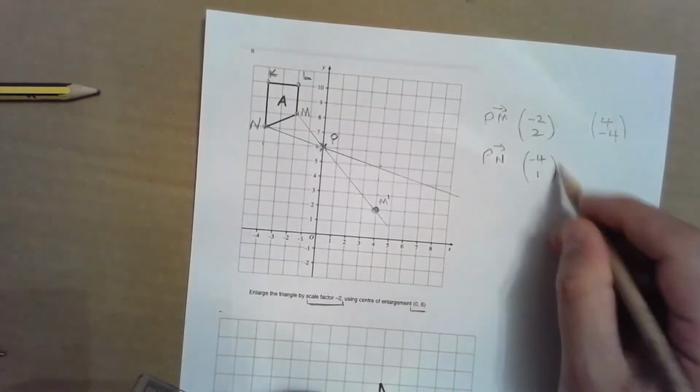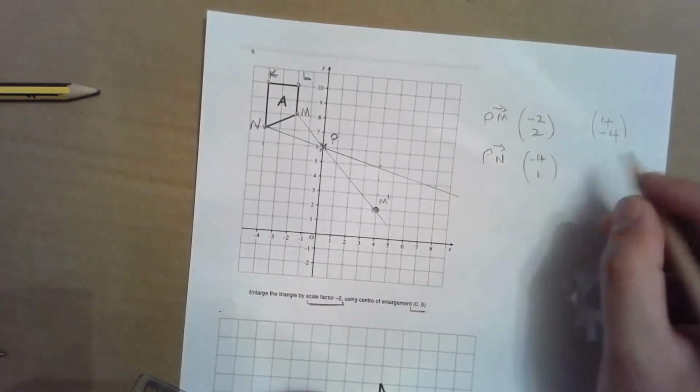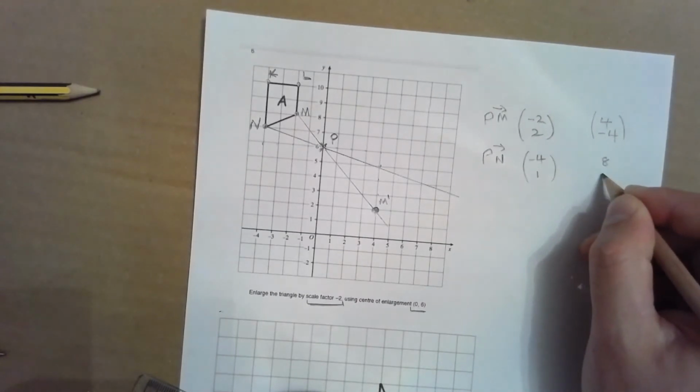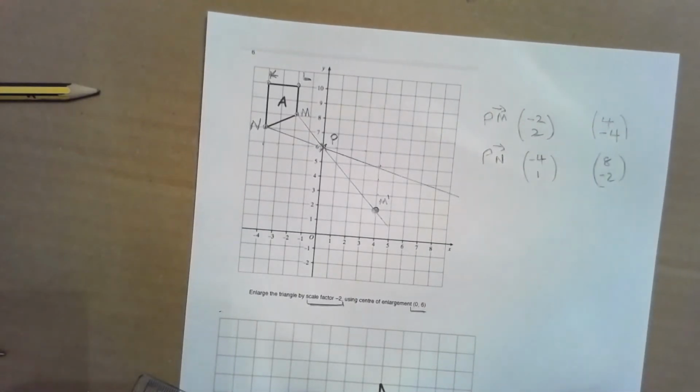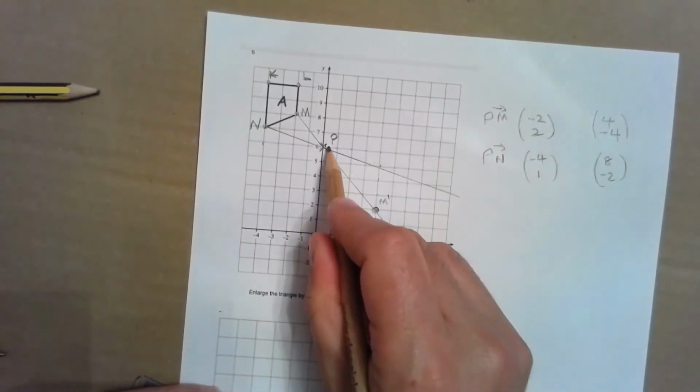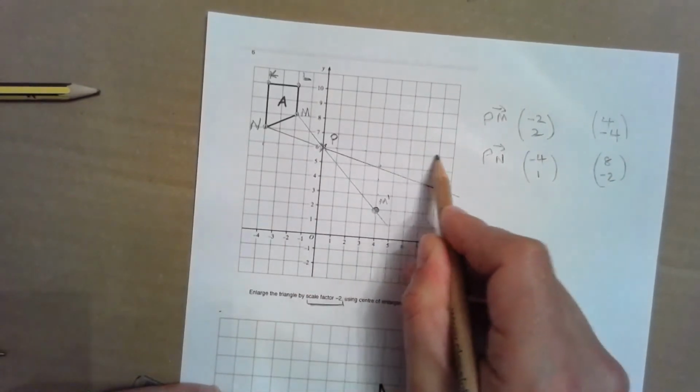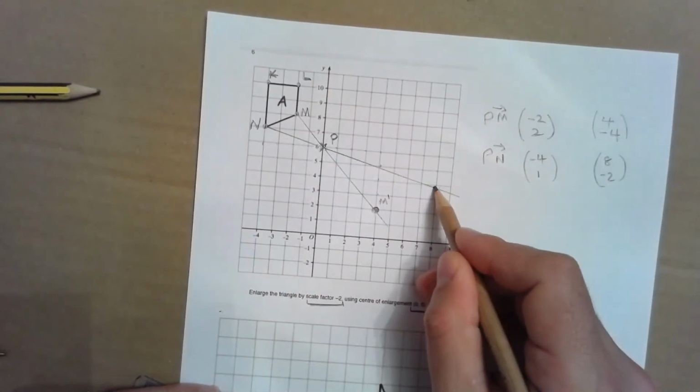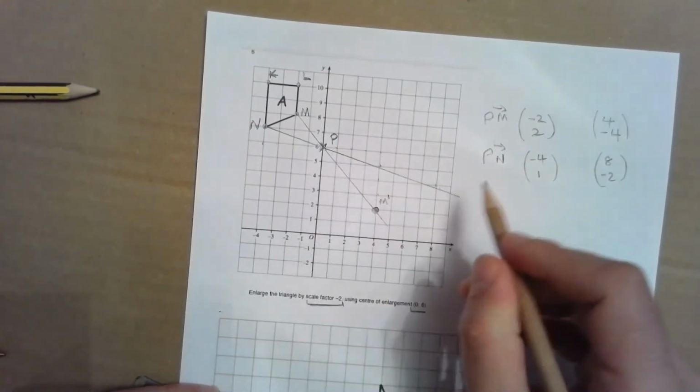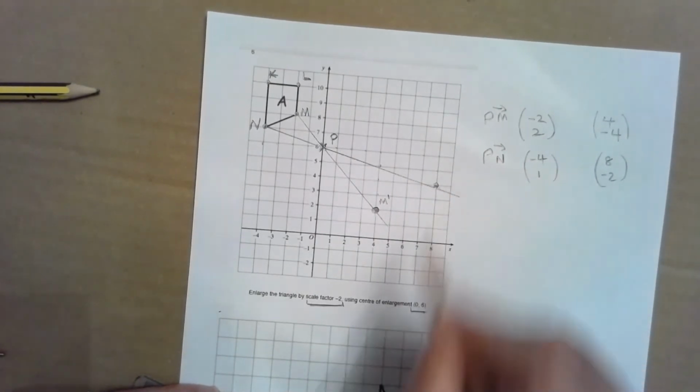So scale factor -2, so multiply this by -2, that's going to give you 8, -2. So we're going to go 8 right, 1 2 3 4 5 6 7 8, and 2 down, which is going to be here, 1 2, which is going to be down here. Okay.